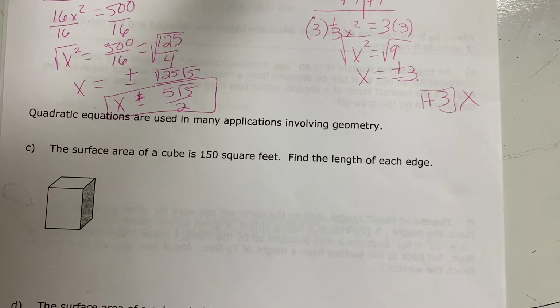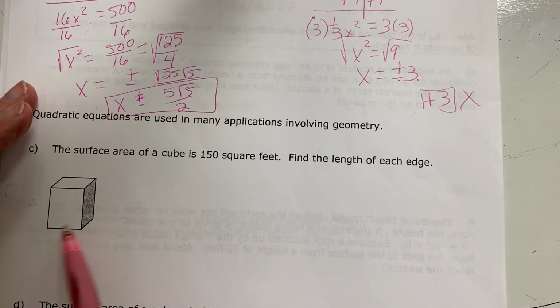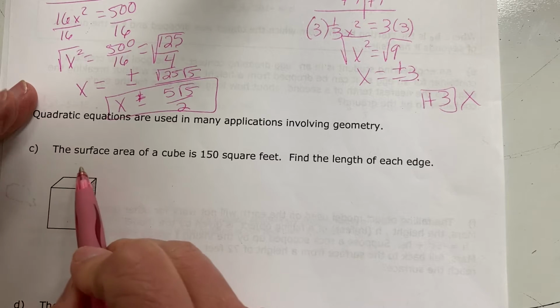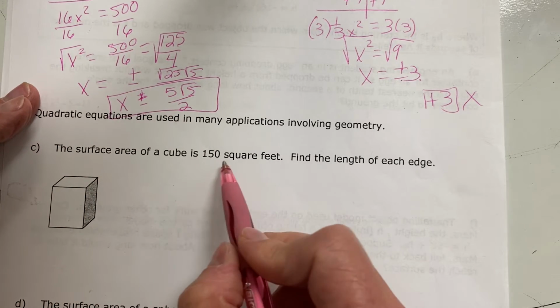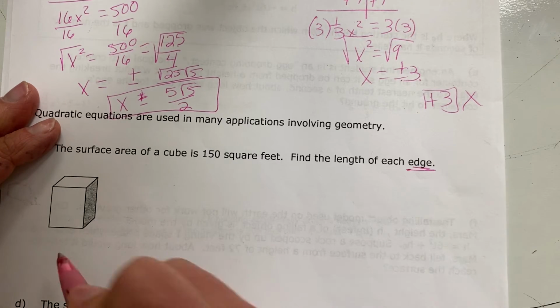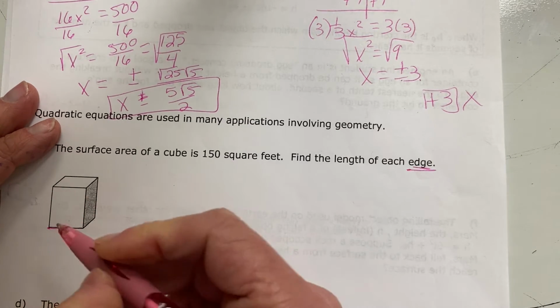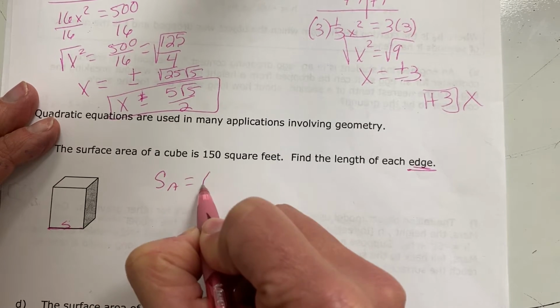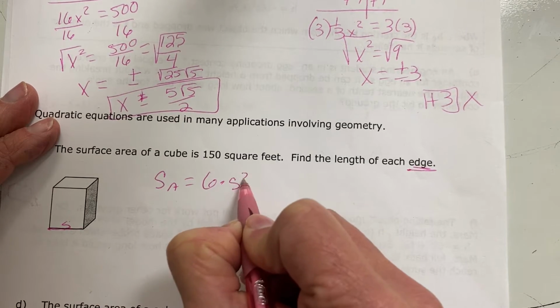All right, so the next one says quadratic equations are used in many applications involving geometry. On the STAAR test, they love questions that have to do with geometry. So this is a cube. I know it does not look it, but all these sides should be the same. The surface area of a cube is 150 square feet. We want to find the length of each side or each edge. This is known as our side. So our surface area is equal to 6 times s squared. That is our formula.